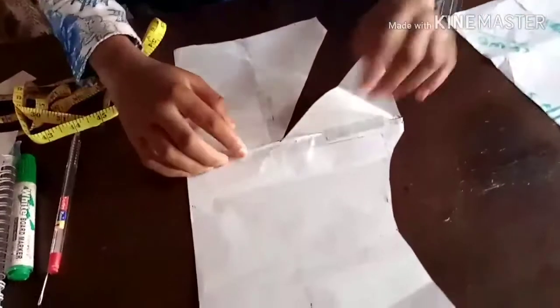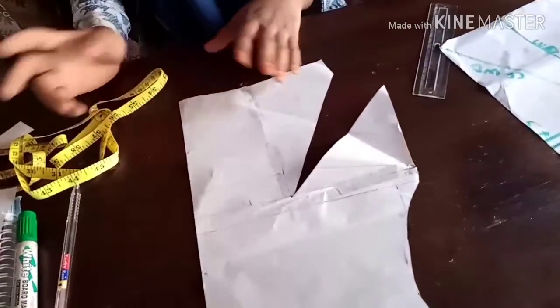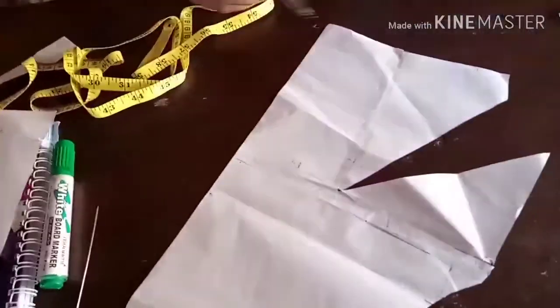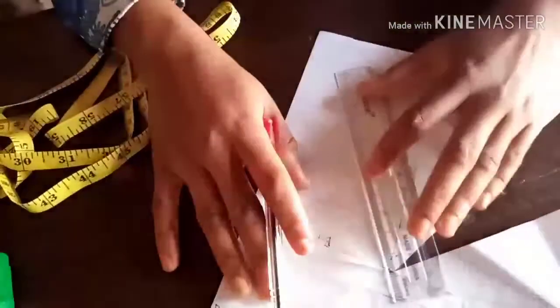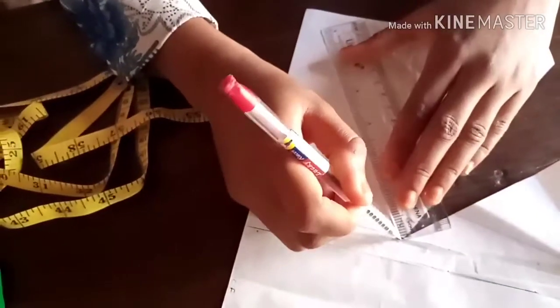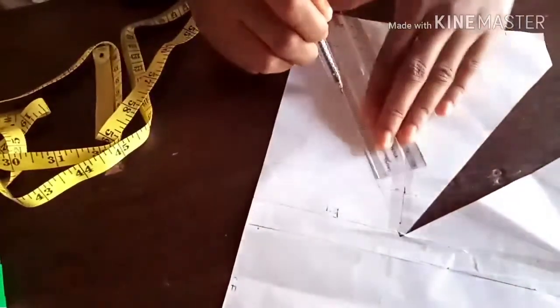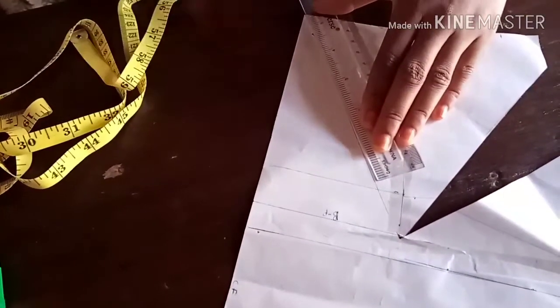The one we're going to be doing now is my center front waist dart. So like I told you earlier, this is the center front, this is your waist, center front waist dart. So you're just going to connect it from this point to your waist. This is it. Then you cut it.